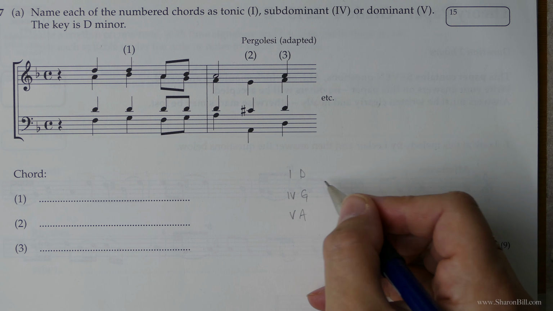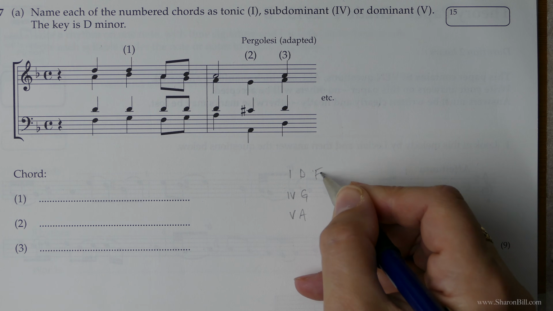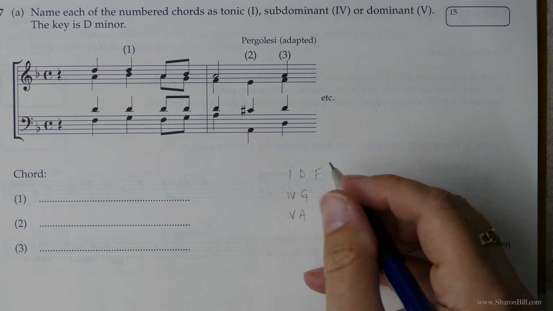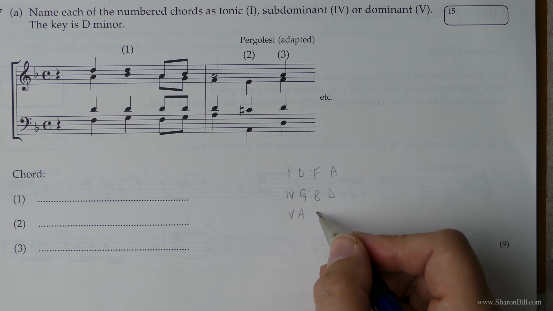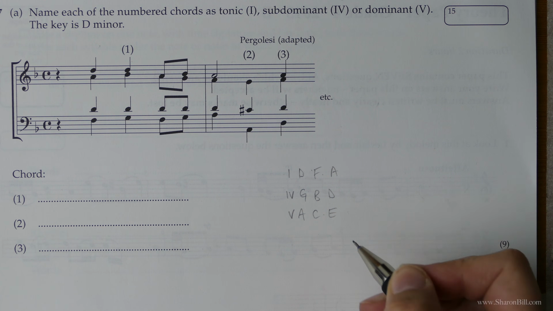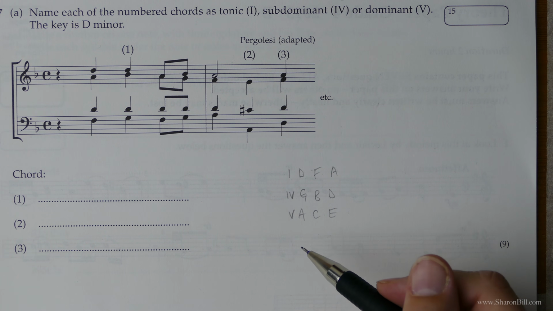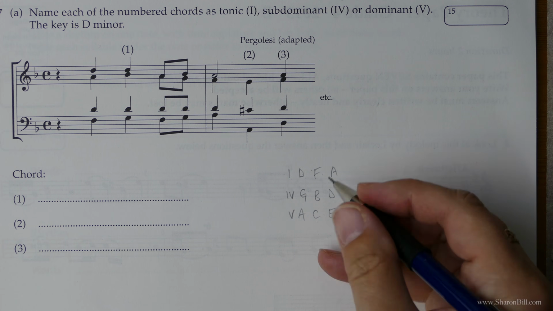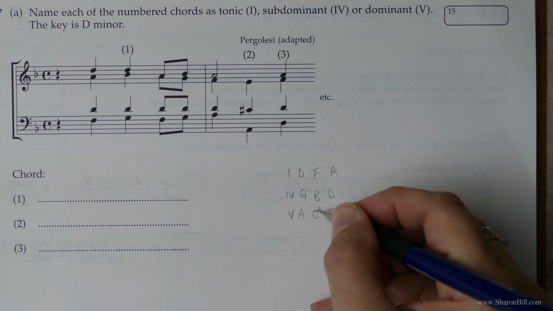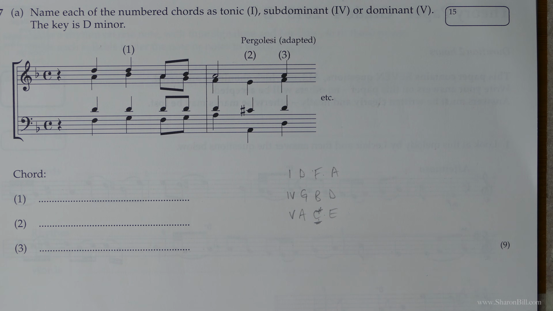So we need to now work out our triads. D, first, third, fifth: D, E, F, G, A, B, C, D. A, B, C, D, E. There's our first, third and fifth, so we've got the triads. And then don't forget, in D minor, the 7th degree of the scale is raised, so that will be a C sharp. We raise the 7th, and it always falls in the middle of chord 5.